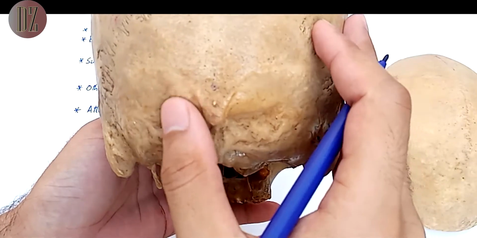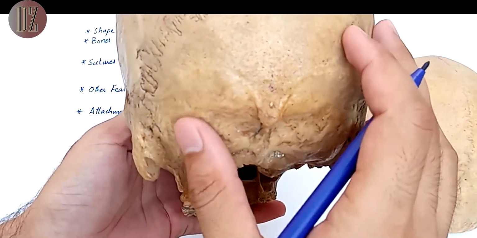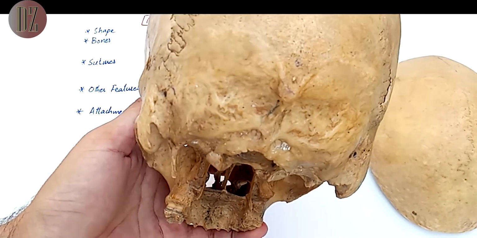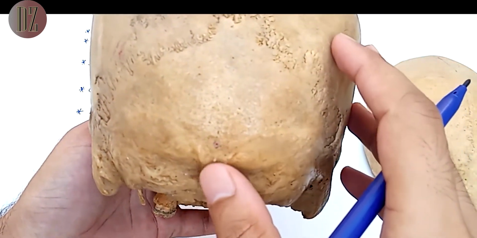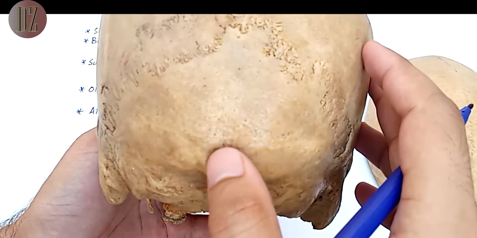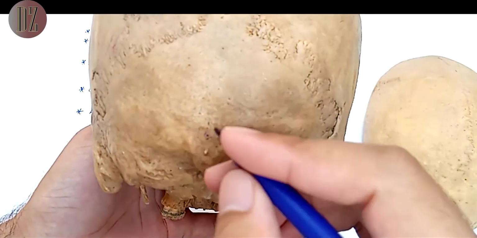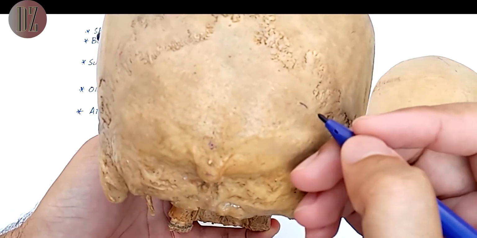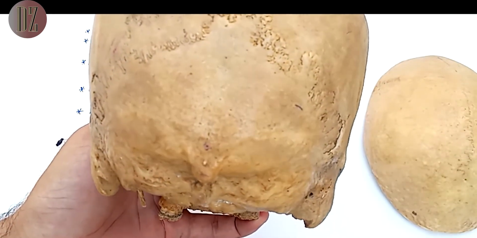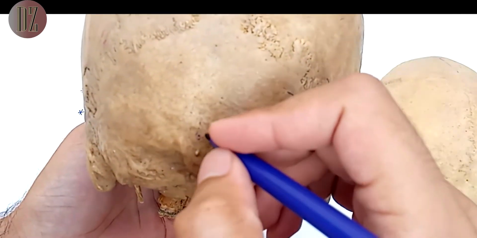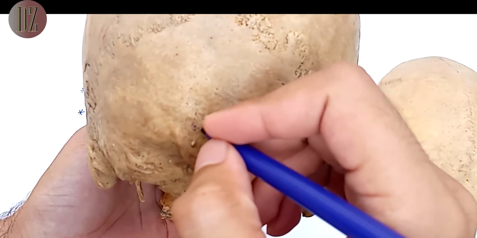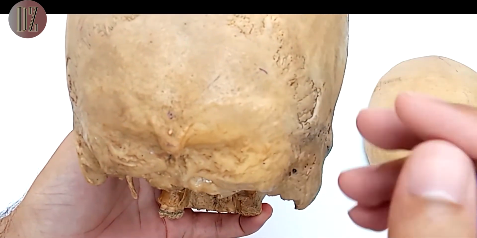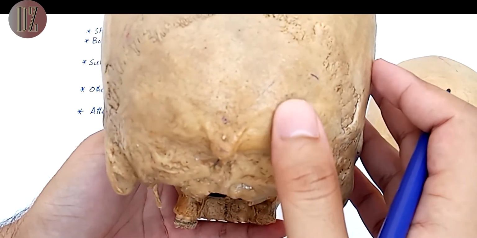The area below the superior nuchal lines will be studied under the Norma Occipitalis. Sometimes 1 centimeter above the superior nuchal lines, some other lines are also present, called the highest nuchal lines. These begin from the upper part of the external occipital protuberance and are more curved as compared to the superior nuchal lines.